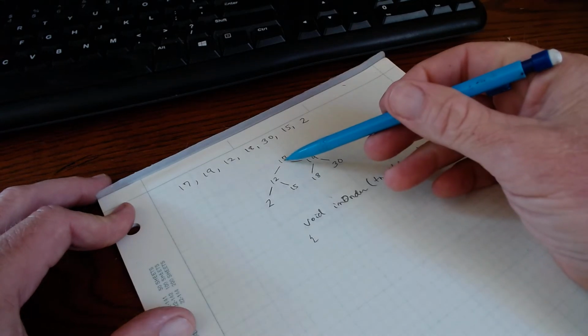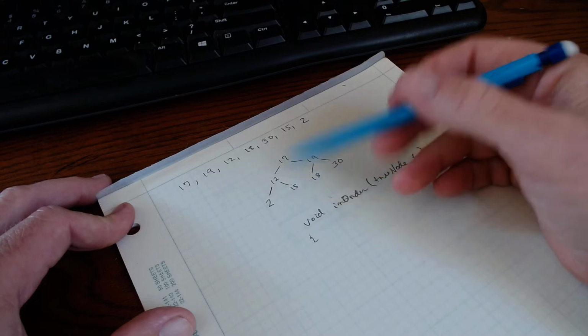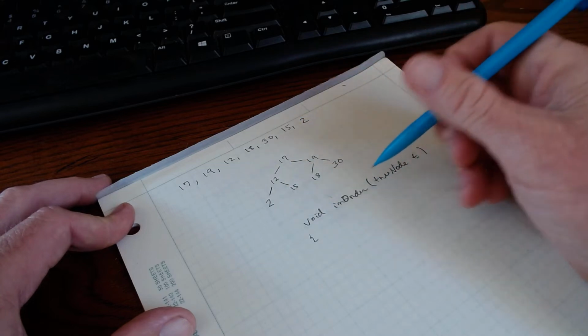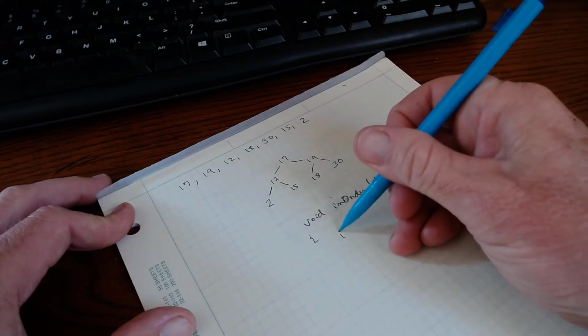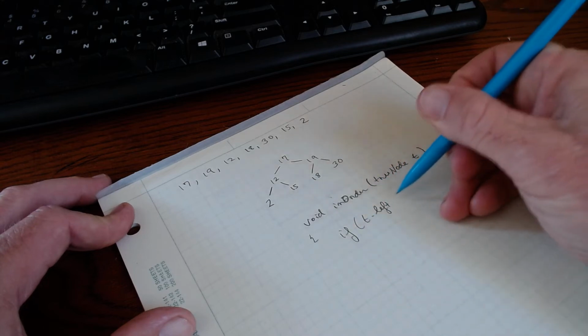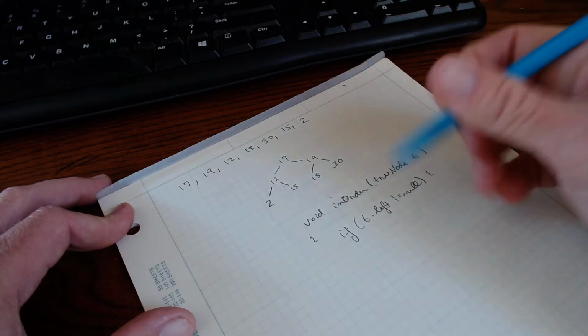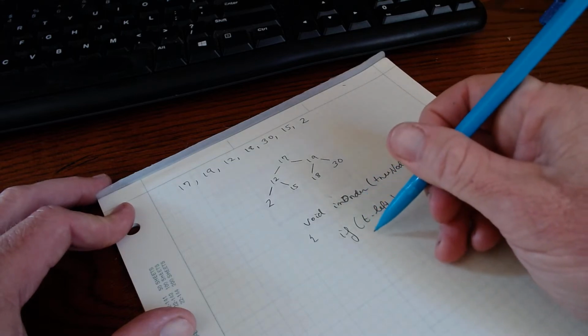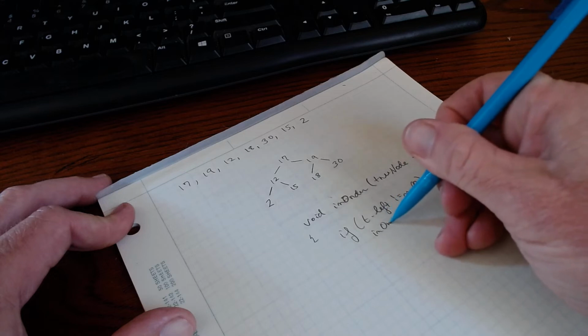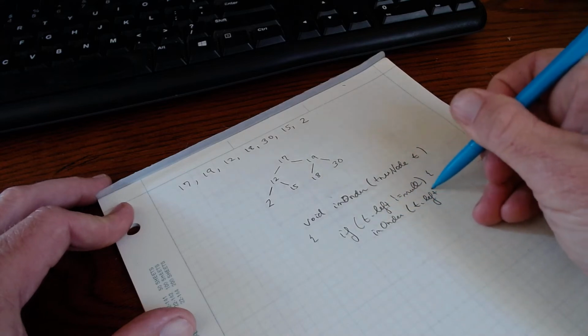So notice all the small numbers, we find them by going left. So that's the first thing we're going to do, is we're going to try to go left. If t dot left does not equal null, here's where I make my first recursive call. inOrder t dot left, like that.